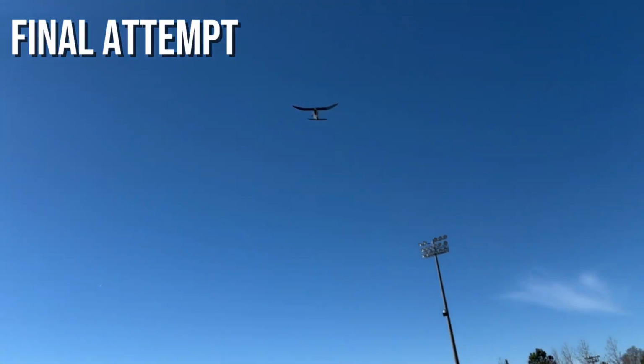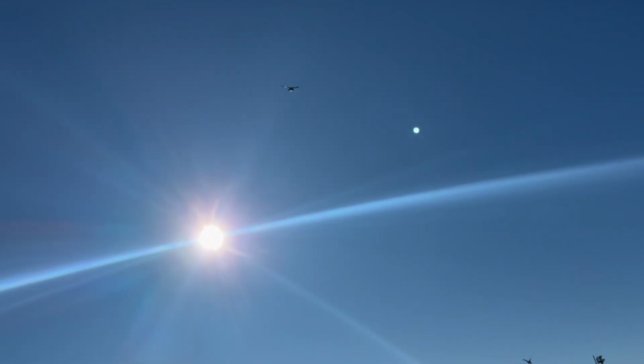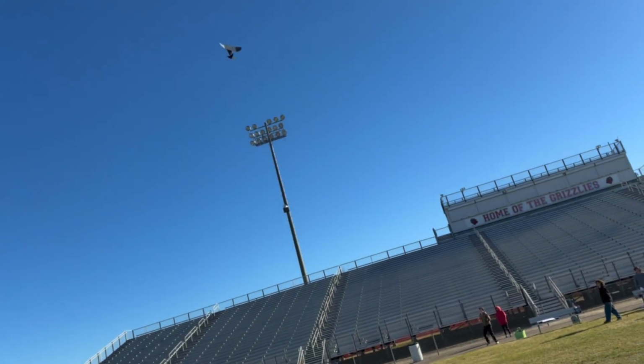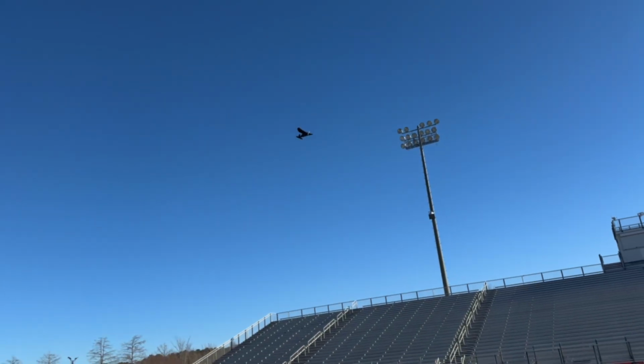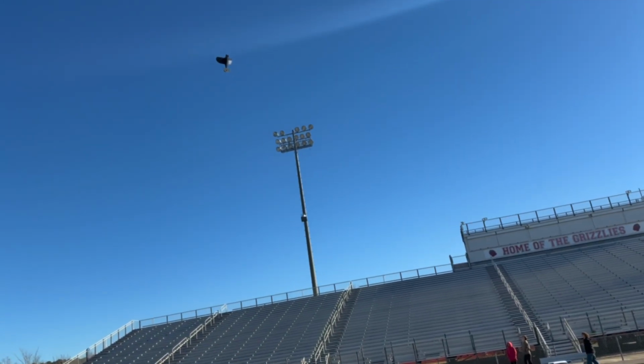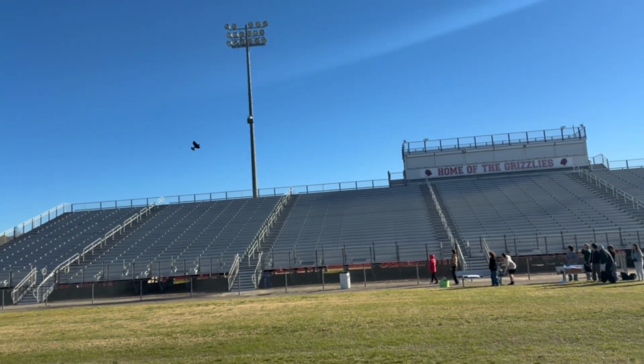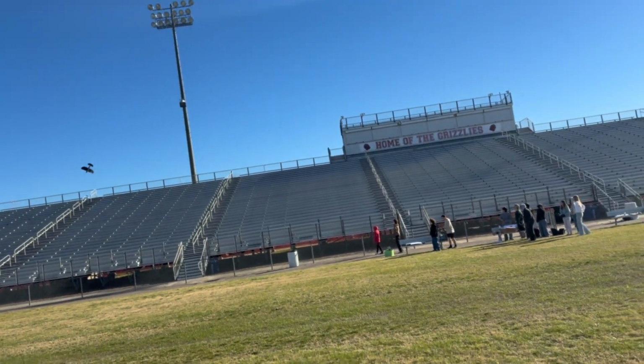The final attempt was our longest flight of the day, lasting about 24 seconds. The aircraft took off well and initially flew smoothly, but struggled to build forward speed and experienced pitch-up stalls during turns. After recovering control, the aircraft crossed directly in front of the sun and the pilot lost visual contact. With limited visibility and decreasing control margin, the aircraft ultimately crashed into the bleachers, ending our final run.